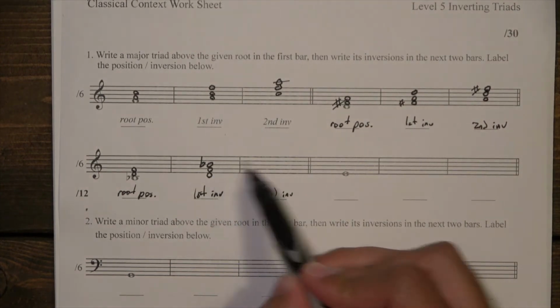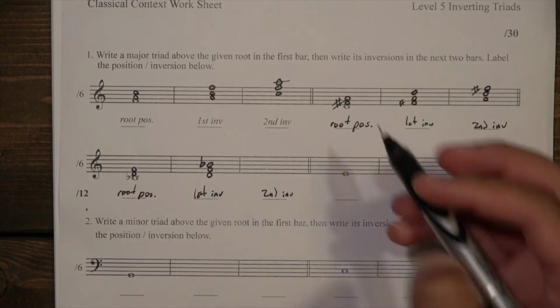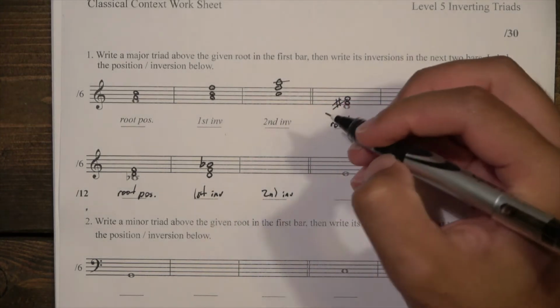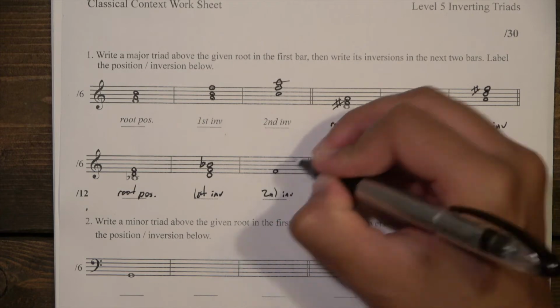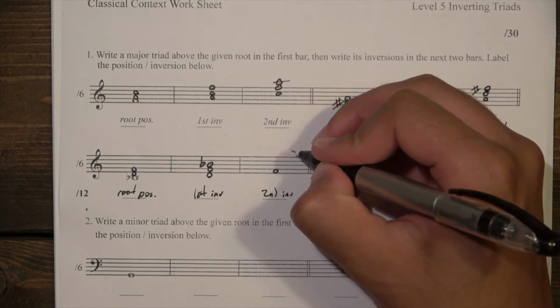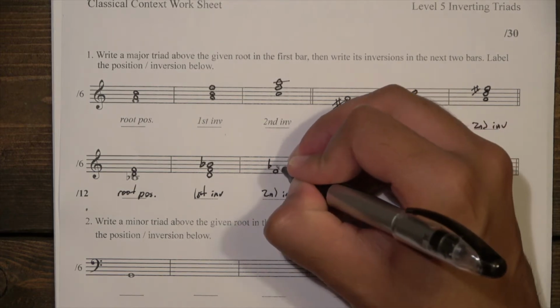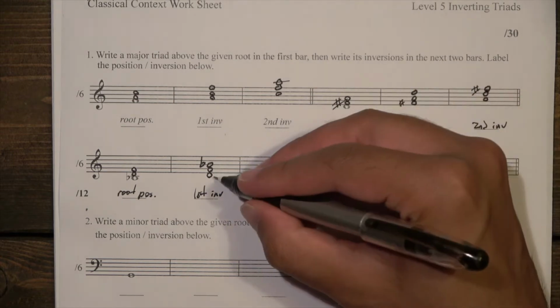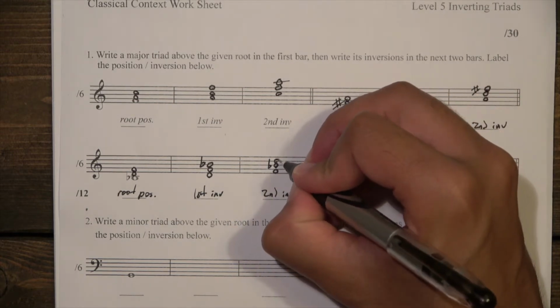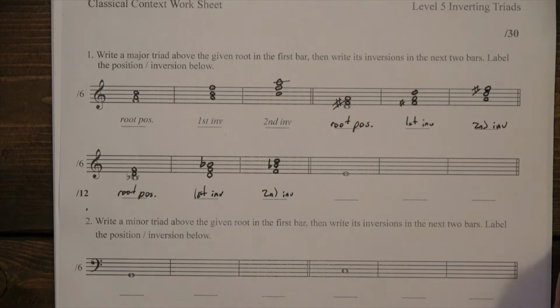Here, these top 2 notes are going to stay the same, and the bottom is going to leapfrog up. So we have F, the fifth, now on the bottom. Then B flat is the root, it's now in the middle. And this D goes up an octave. Now that is a B flat major triad in second inversion.